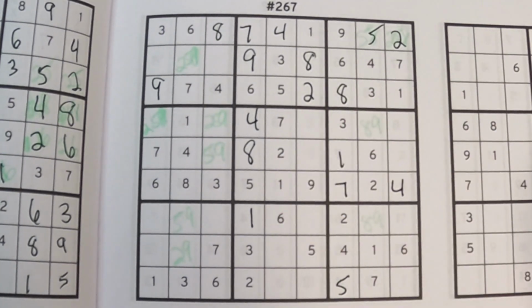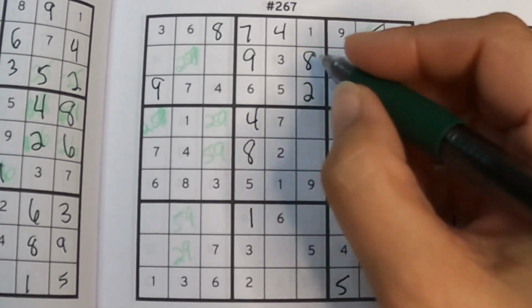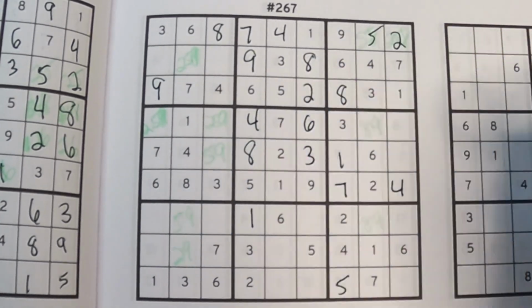For this box now, we're missing 3 and 6. We've got a 3 here, so 6, 3.